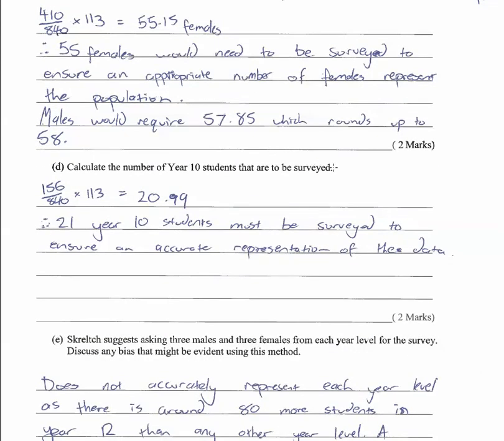The year 10, so this one here is breaking it down into year levels. So we know that there's 156 year 10s in the population, and there's also, again, from the population of 840. So what you need to do in this one here is break down the sample we've got of 156, so divide that by 840 to get a ratio, and then times that by the 113 minimum required, so you'll get 20.99. Now, what you want to do with this one here is round that up to 21, so you have 21 year 10 students must be surveyed to ensure an accurate representation of the data.